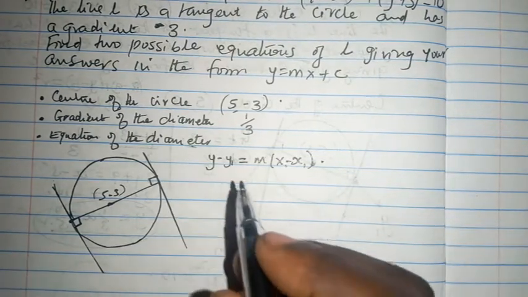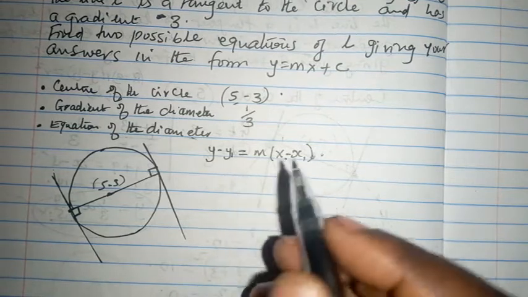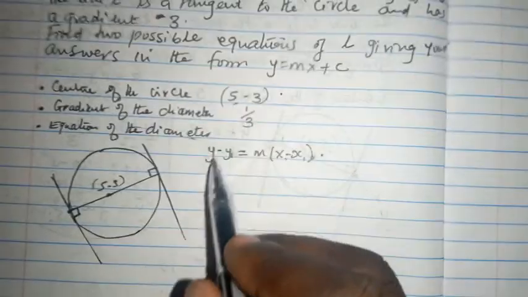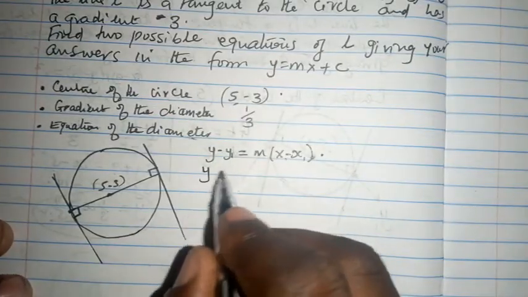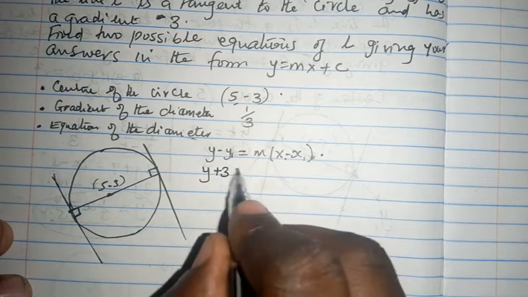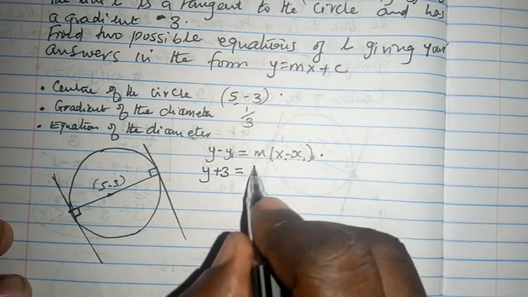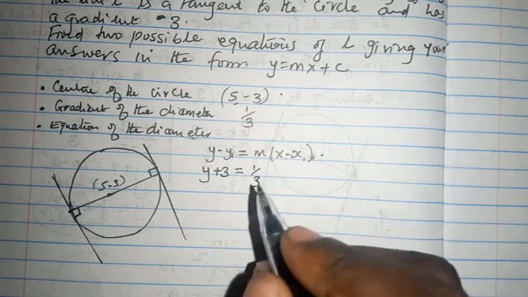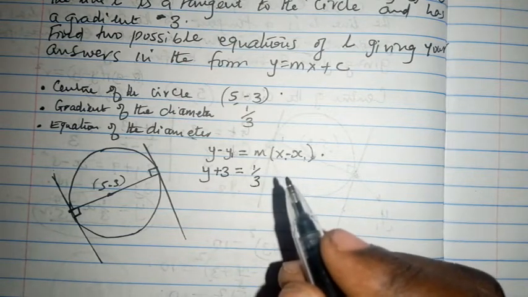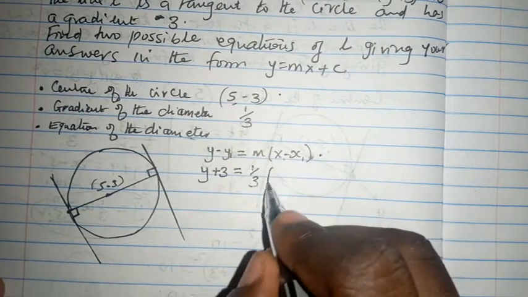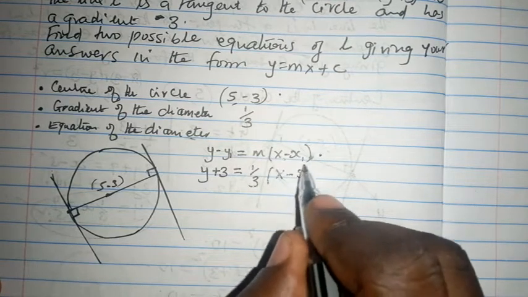Therefore, y minus -3, which is y plus 3, equals the gradient, a third, times (x minus 5).